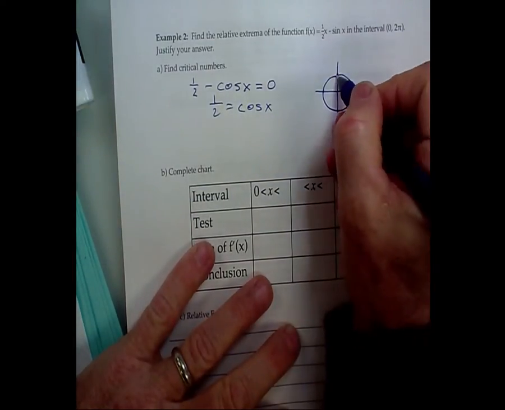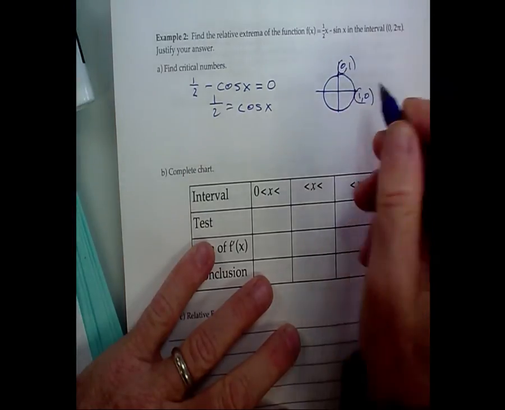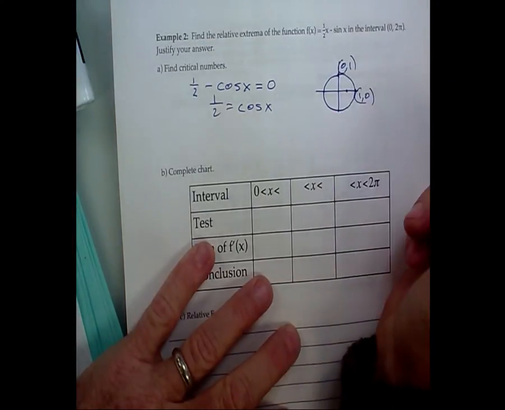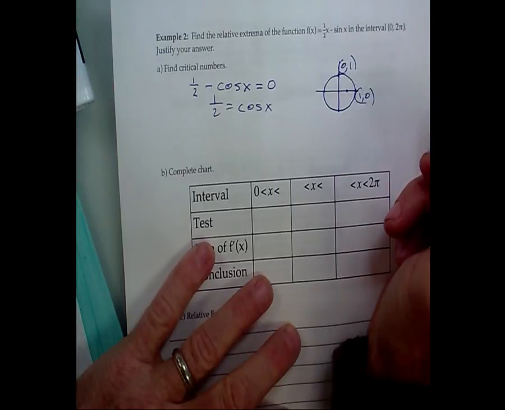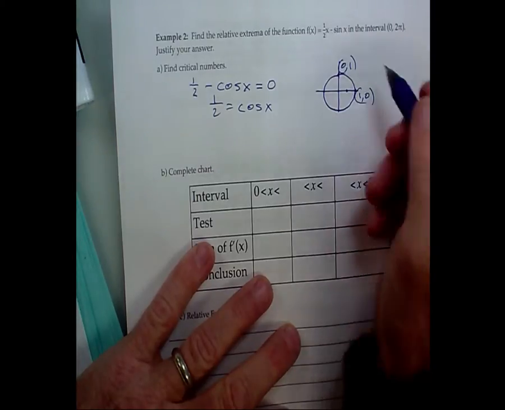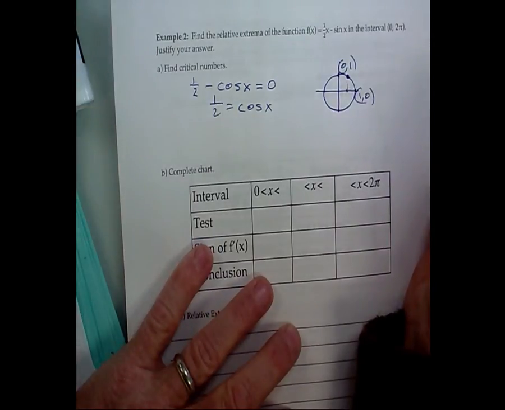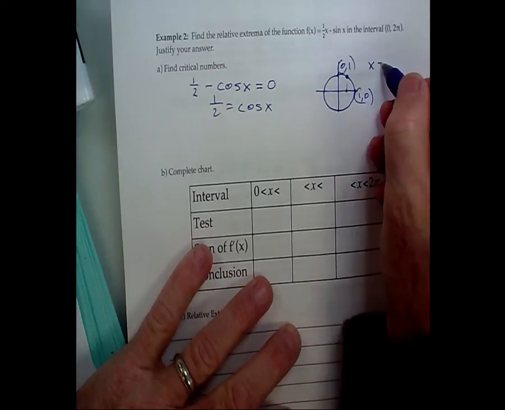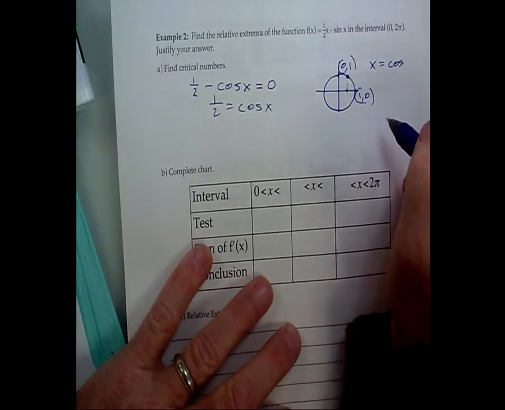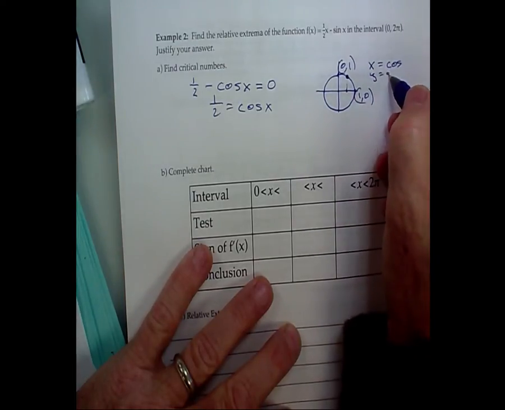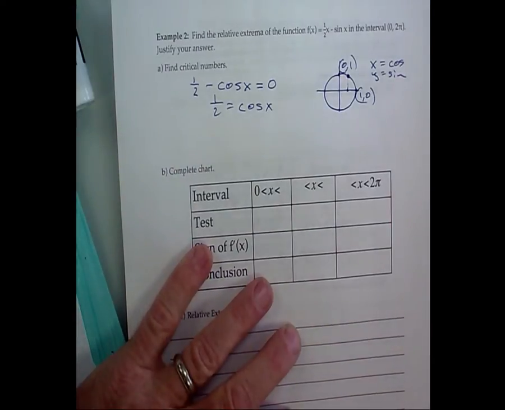This point here is 0, 1. Right here is a half, correct? I go straight up. Boom, I'm right there. Would you agree? And I know that x is equal to cosine and y is equal to sine. I write those things down.